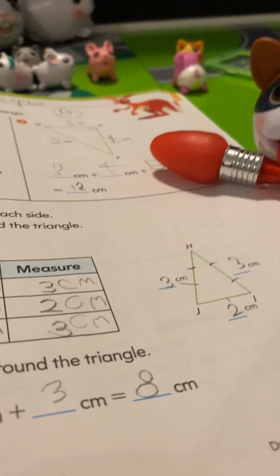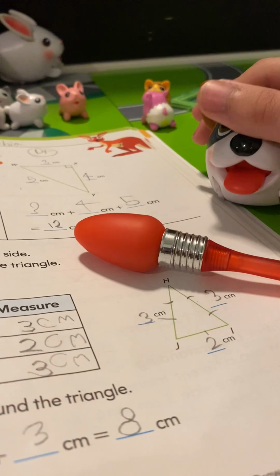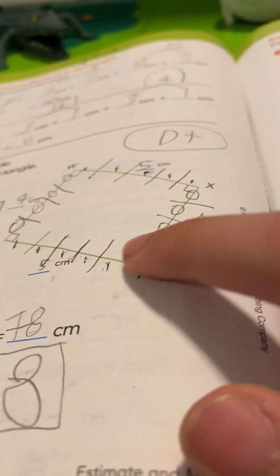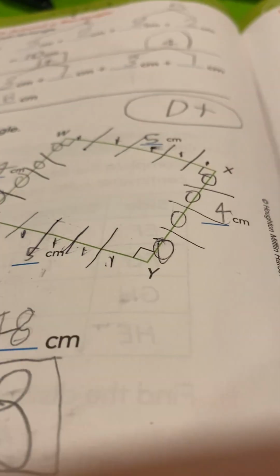Just think of it. Skip count by 5 4 times. 5, 10, 15, 20. See? That's 4 times. That is 20. So skip counting is an easier way to find the areas of such shapes if you don't remember how to.